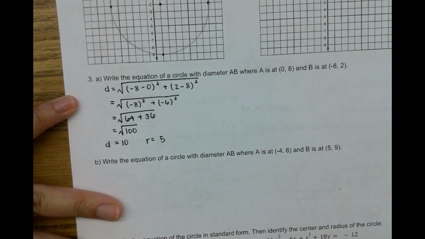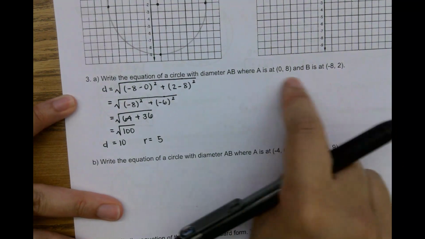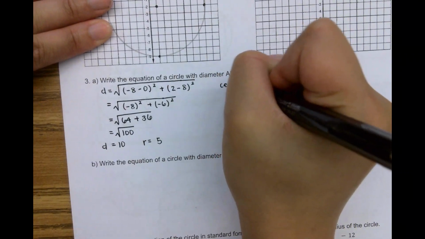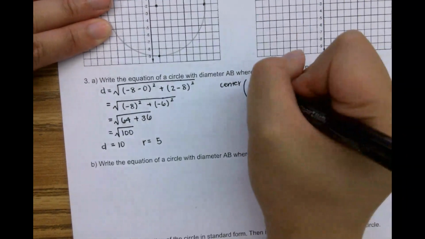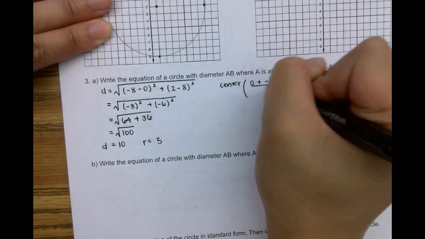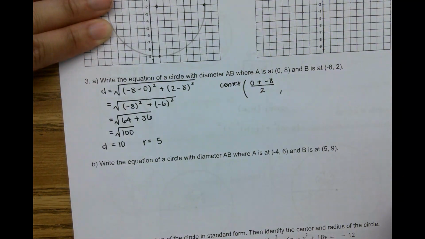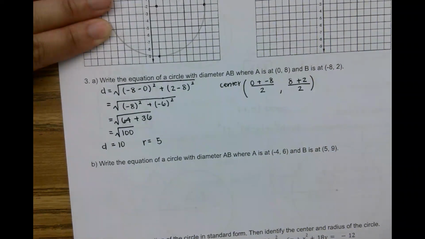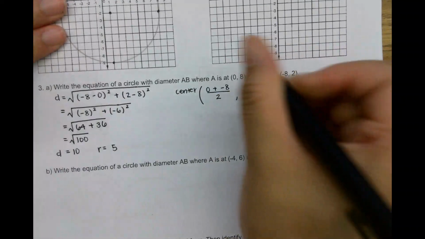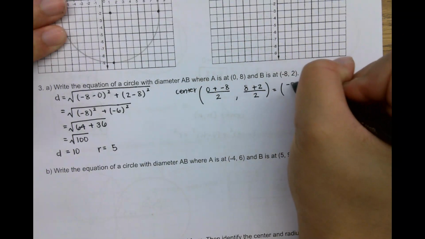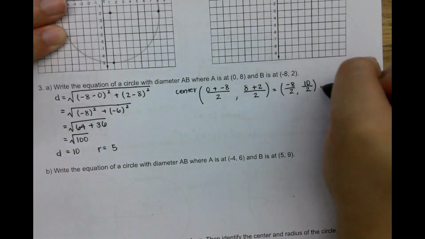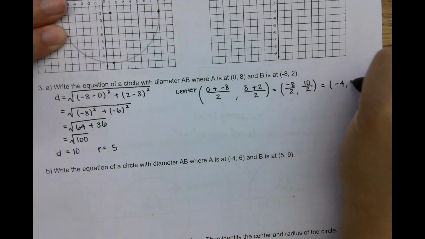Okay. Then, since this is the diameter, the center should be in the middle. So how I can find the center is I'm going to add the two x's, 0 plus negative 8, and find the middle by dividing by 2. Same thing with the y's. I'm going to add them, 8 plus 2, and divide by 2 to find the middle. 0 plus negative 8 is negative 8, so negative 8 over 2. 8 plus 2 is 10, 10 over 2. Negative 8 over 2 is negative 4. 10 divided by 2 is 5. So that's my center. Here's my h and k.